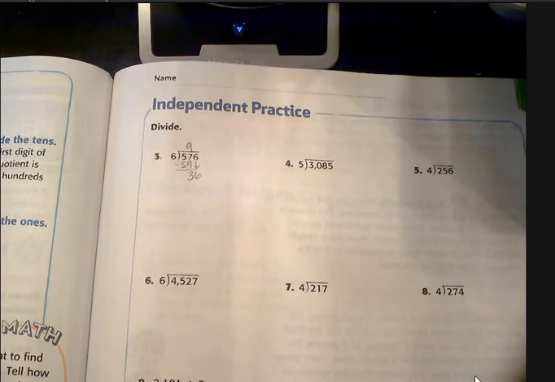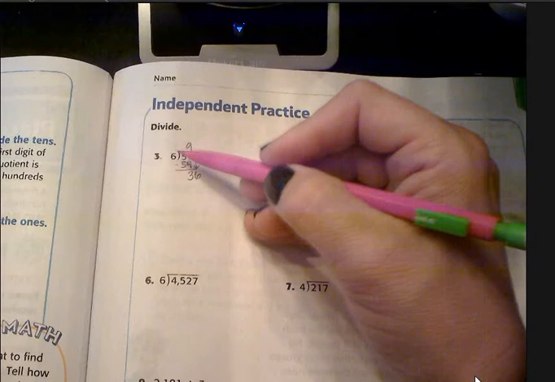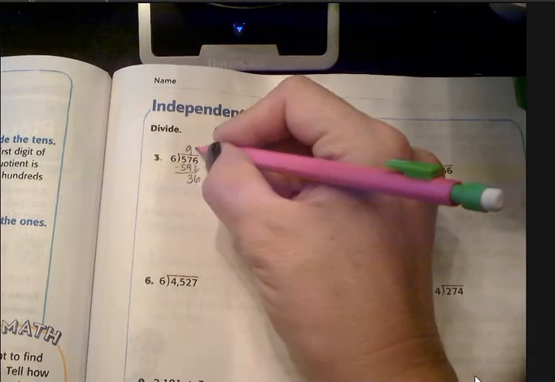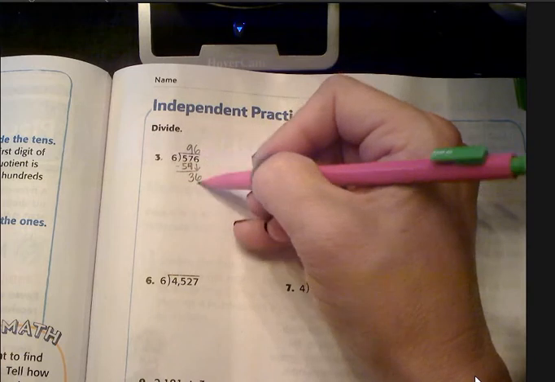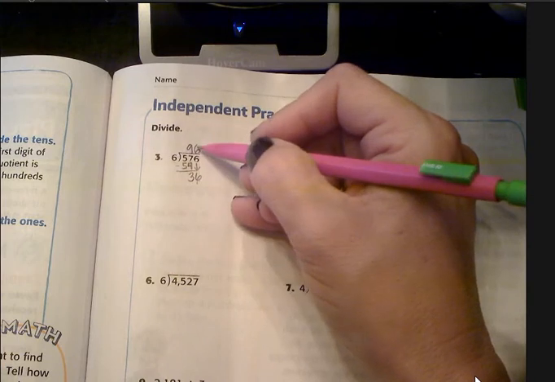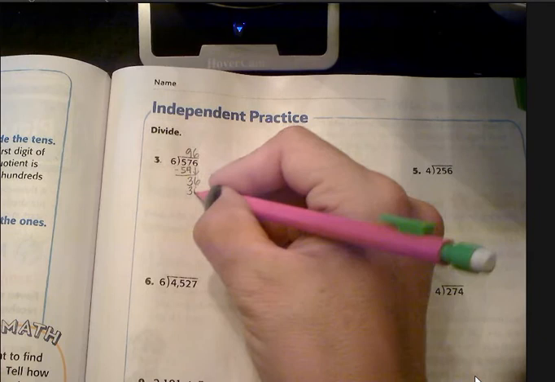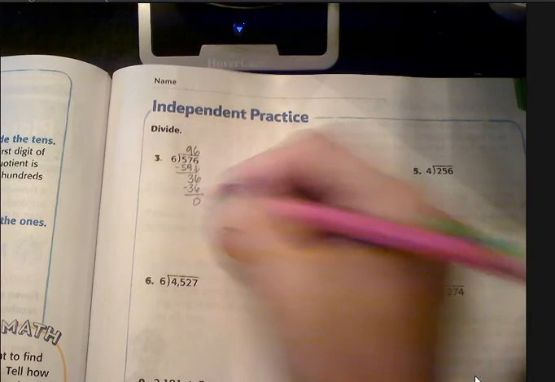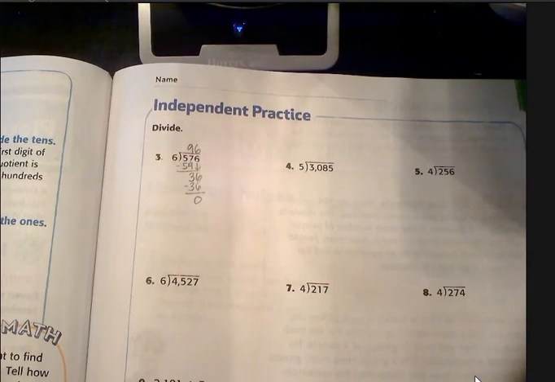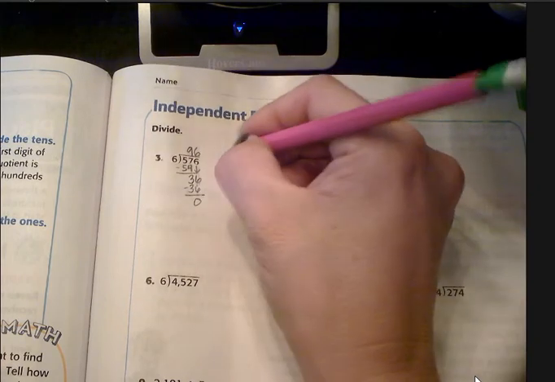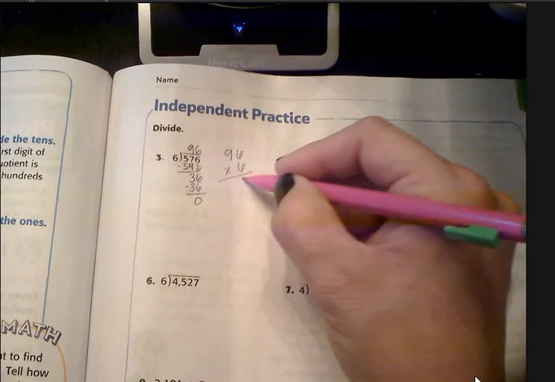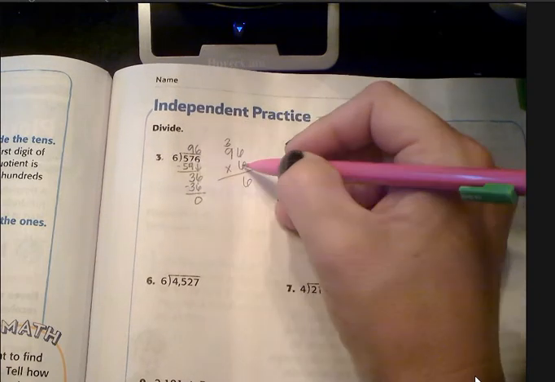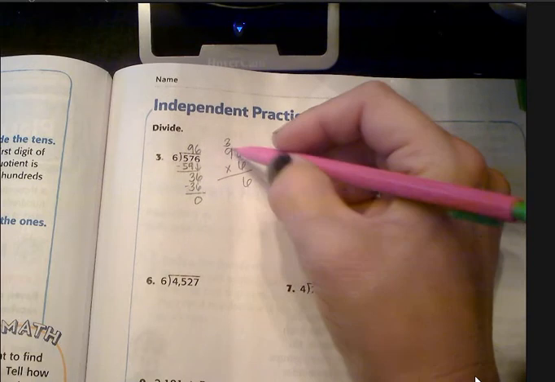How many times does 6 go into 36? Yep, we know that fact. 6 times 6 is 36. So we write that right above where we were dividing. We were on this 6 here. 6 times 6 is 36. Subtract. There's 0. There's nothing left to bring down, so my answer is 96. If you wanted to check your work, you could do 96 times 6. 6 times 6 is 36. I carry the 3. 6 times 9 is 54, 55, 56, 57.